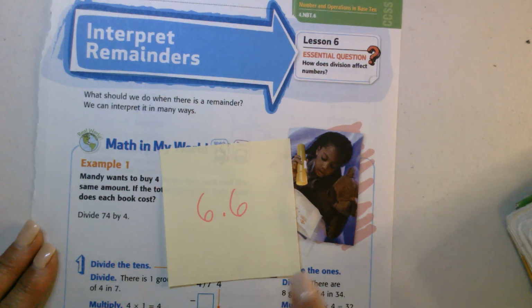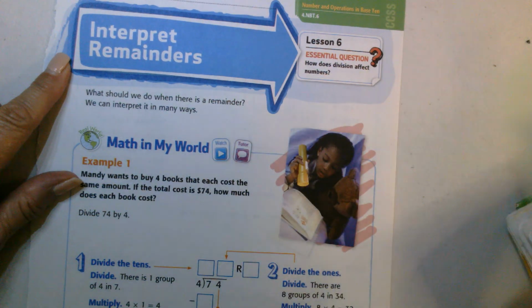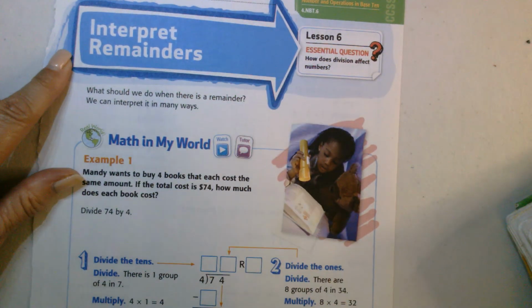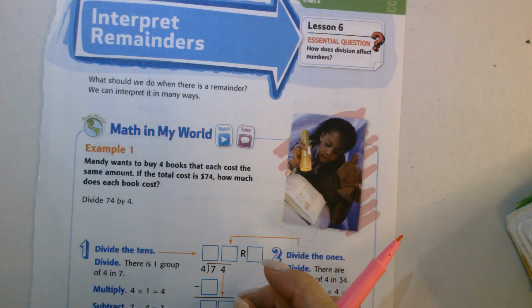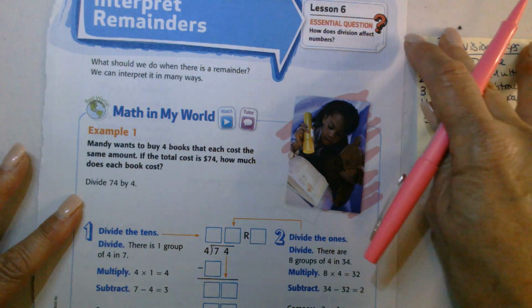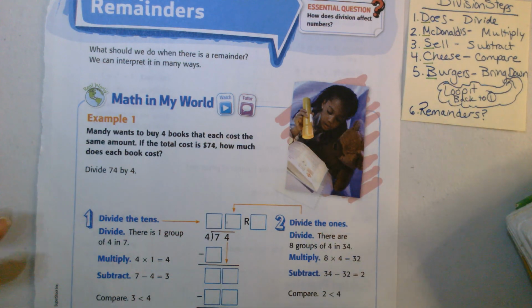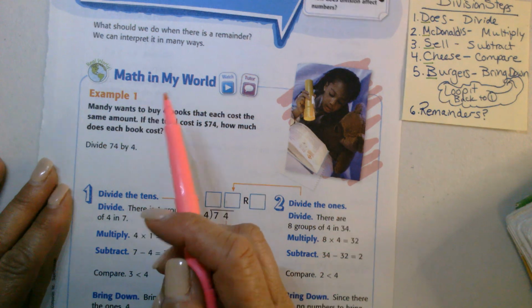Hello, we're going to be doing chapter 6, lesson 6, which is interpreting remainders. Remember, remainders are the leftovers from the division problem. Sometimes we have these remainders in story problems and we have to try to figure out what the remainder means. What is the meaning of the remainder? Do we need it? What is its purpose? So that's what we're going to be working on today.